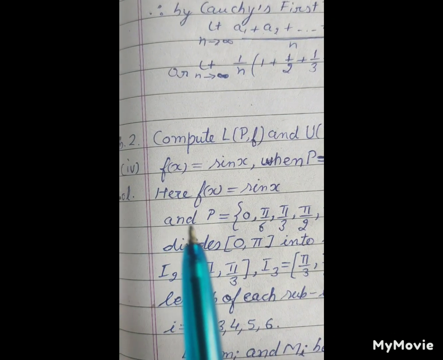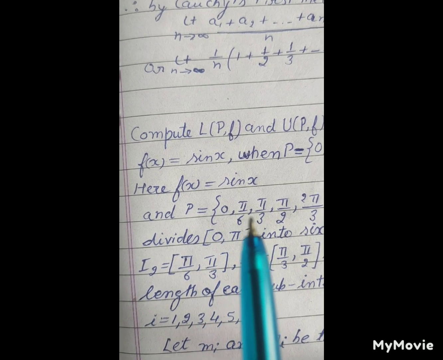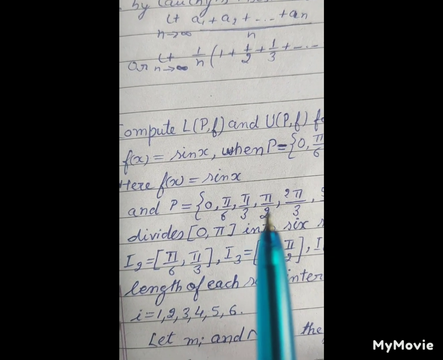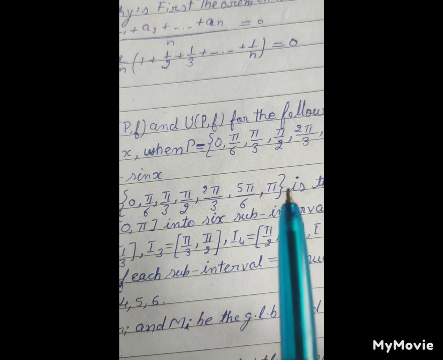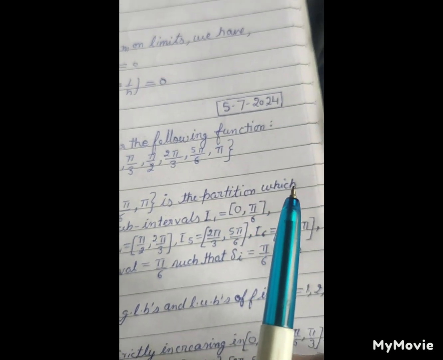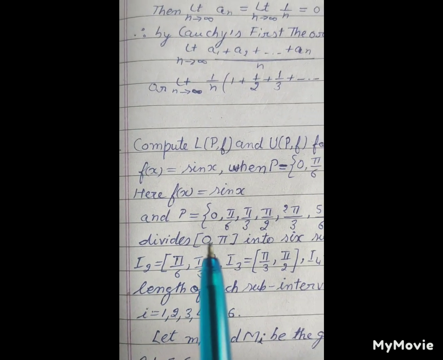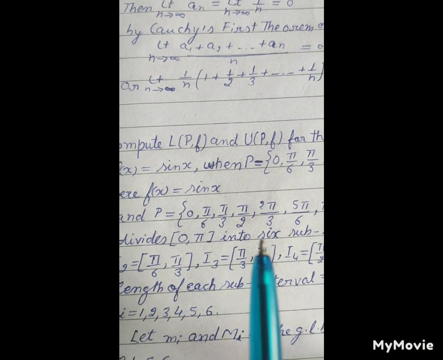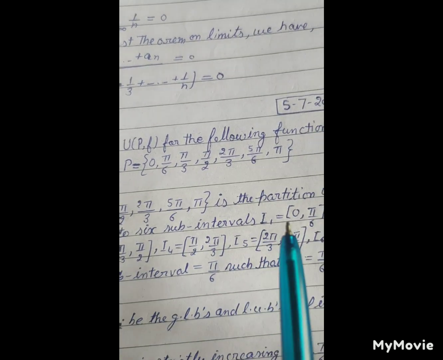Solution: here f of x is sin x and the partition P equal to 0, pi upon 6, pi upon 3, pi upon 2, 2 pi upon 3, 5 pi upon 6, pi is the partition which divides the closed interval 0 to pi into 6 sub-intervals.